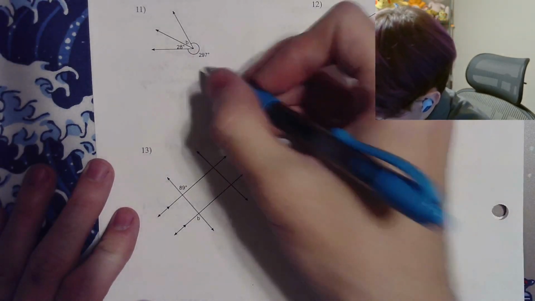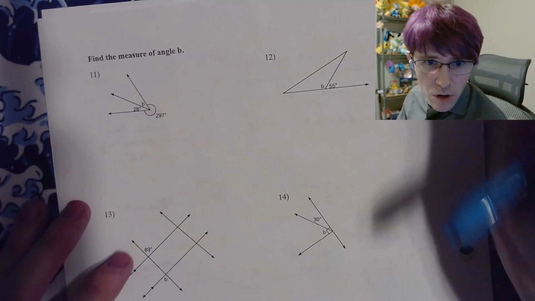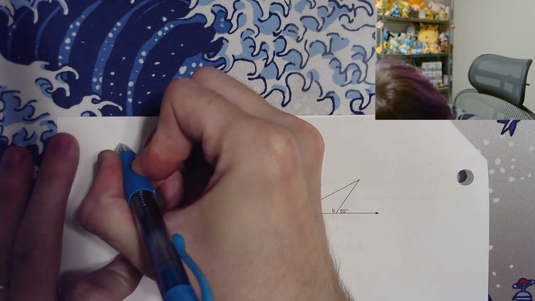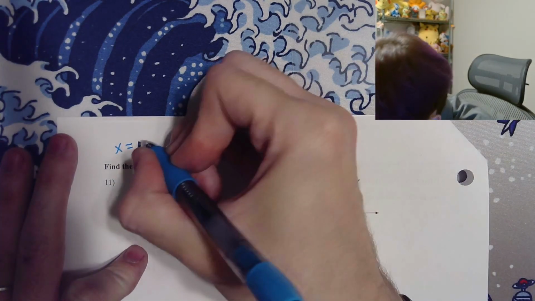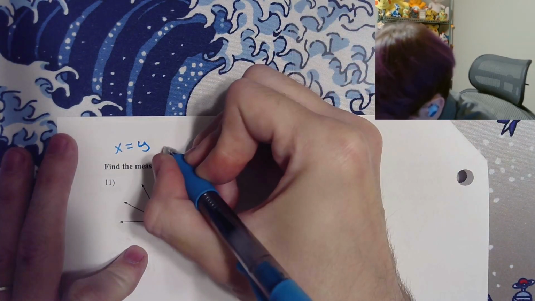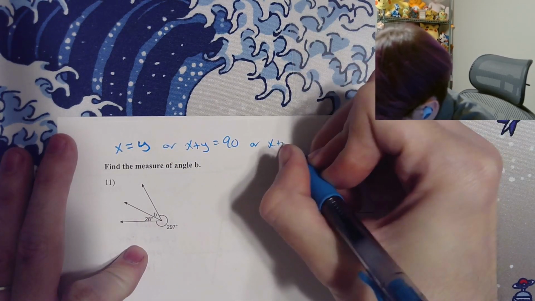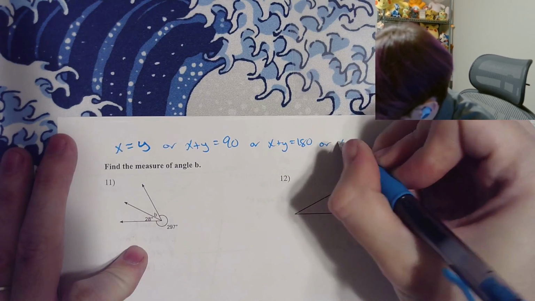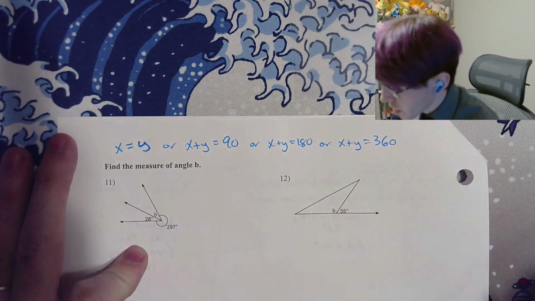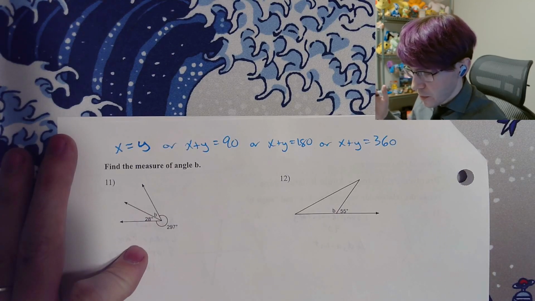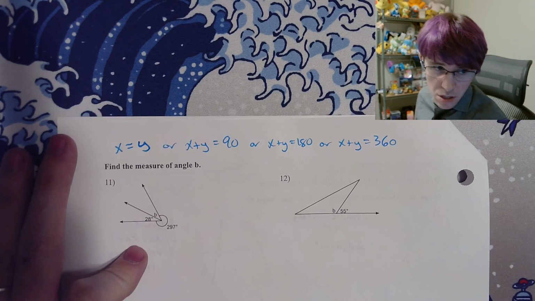All right. So anyways, the main idea on this page, we want to make sure that we're on top of it. So what you're going to do is at the very top of the page, we're just going to write down all the possibilities. Either the two angles are going to be equal to each other. In this problem, the angles are representing x and y. So our x and our y here, I'm saying either equal to each other, or they add up to 90, or they add up to 180, or they add up to 360. There are not going to be any other possibilities for this situation. They can only be equal, adding up to 90, adding up to 180, or adding up to 360. That's all that's going to happen for this whole worksheet, and honestly, for most of this entire year, really.